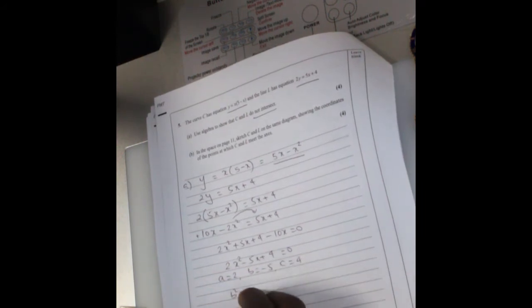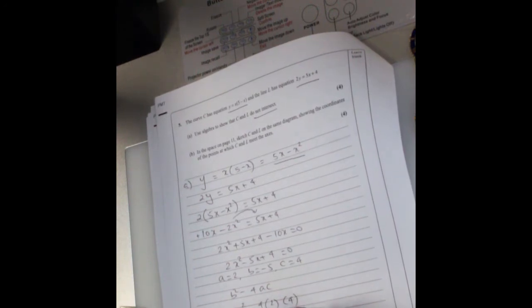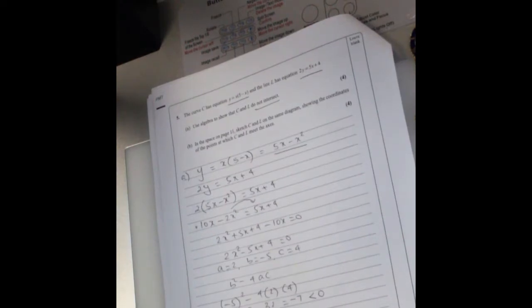Find the value b squared minus 4ac. That is minus 5 squared minus 4 times 2 times 4, that comes 25 minus 32 gives minus 7, less than 0. Therefore, that means no real root. Therefore, the line does not intersect. Therefore, they do not intersect.